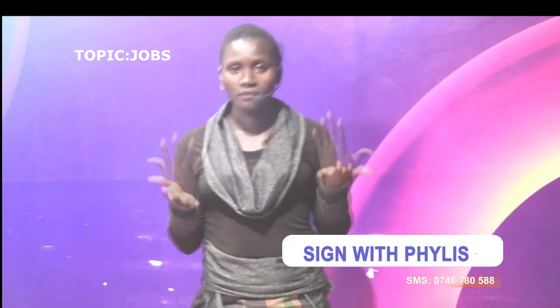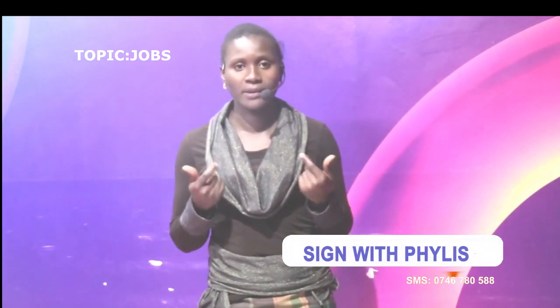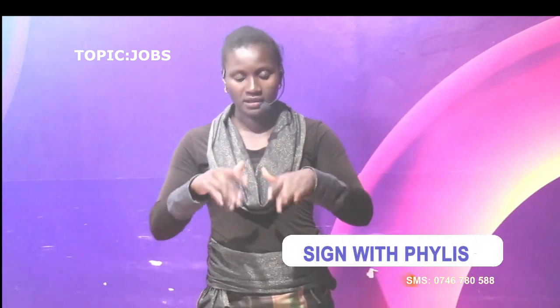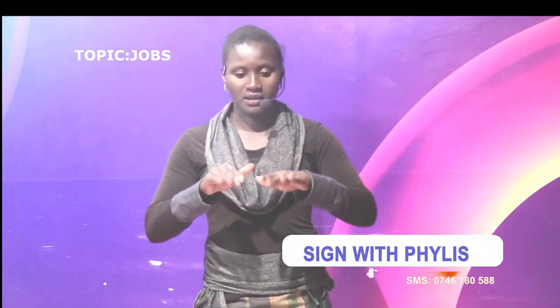And then we have farmer. How do we sign the word farmer? So farmer, and then you personalize. The way they dig their shambas, like this, how you dig with your hoe, your jembe, and then you personalize, meaning it is a farmer. So farmer, a farmer.